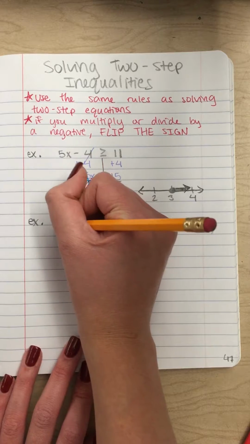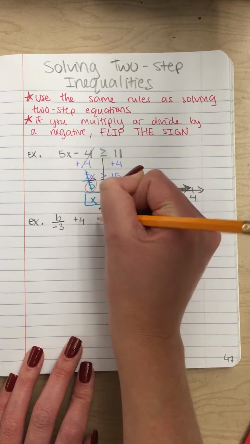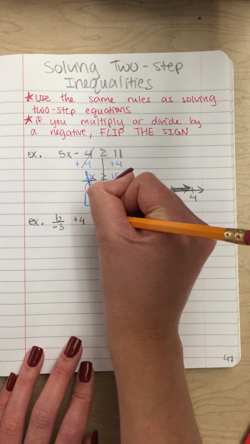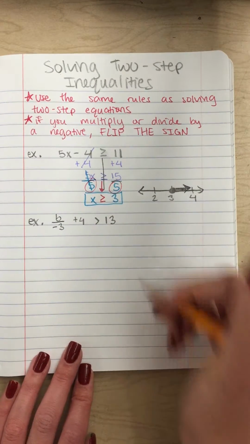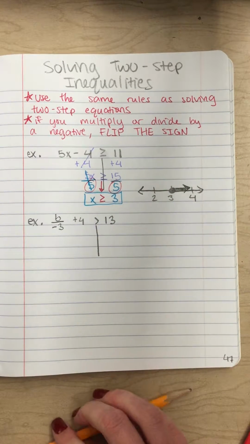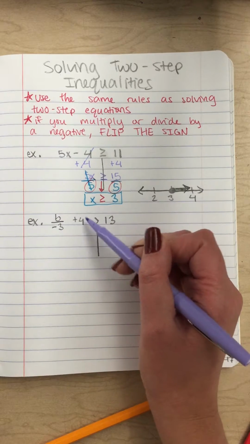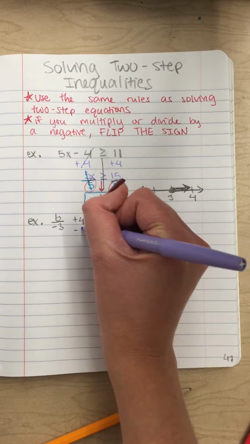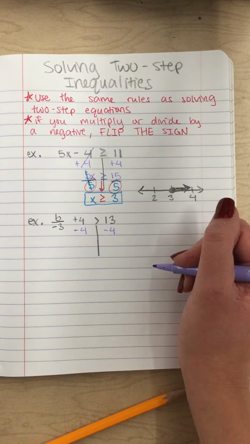b divided by -3 plus 4 is greater than 13. All right, same thing, let's split it so we can solve it. First thing I'll look at, find b. The furthest thing away from b on this side is this plus 4. That is addition. The opposite is subtraction. So I want to subtract 4 from both sides.